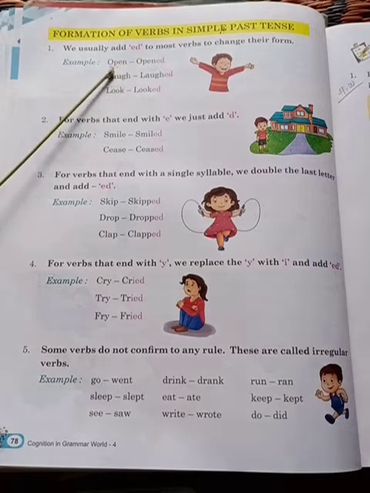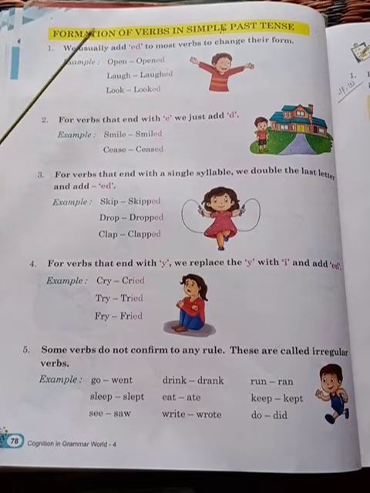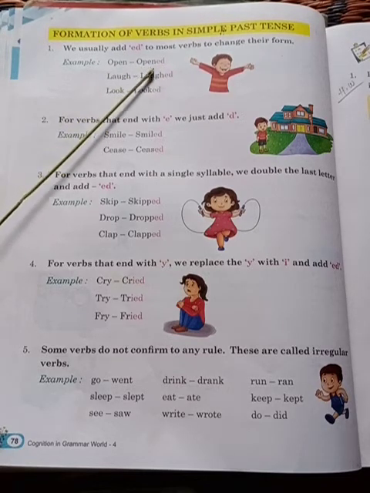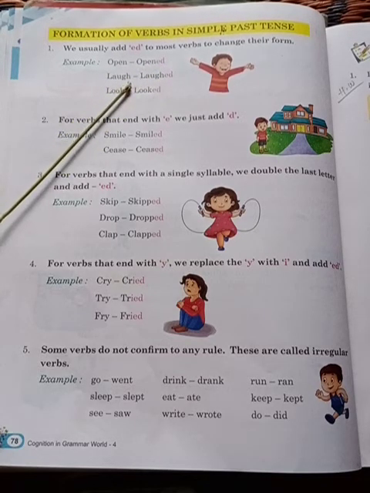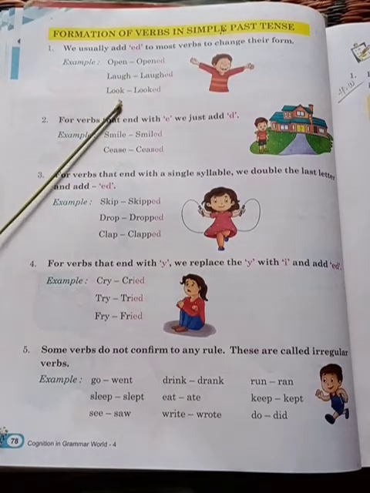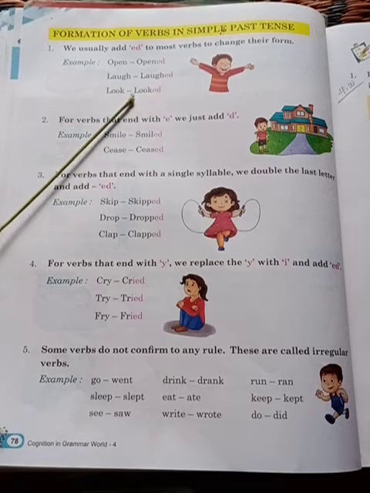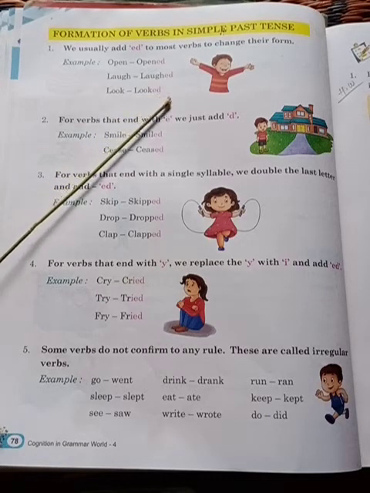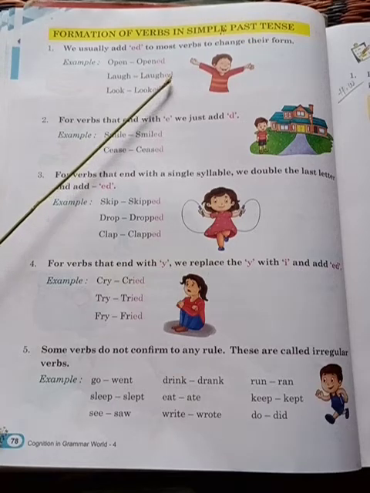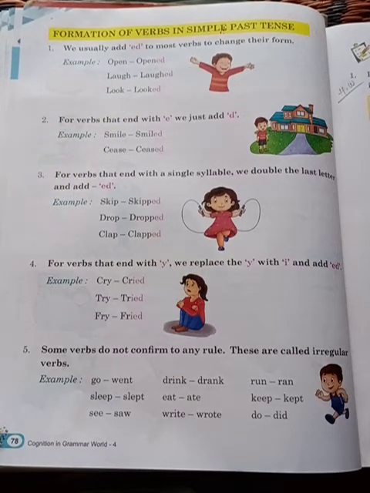Open. This is the root form of the verb. So we have added ed, and the word became opened. Laugh. Here ed is added, so the word became laughed. Look. Ed is added, then it became looked. So when we add ed, it comes in past tense.